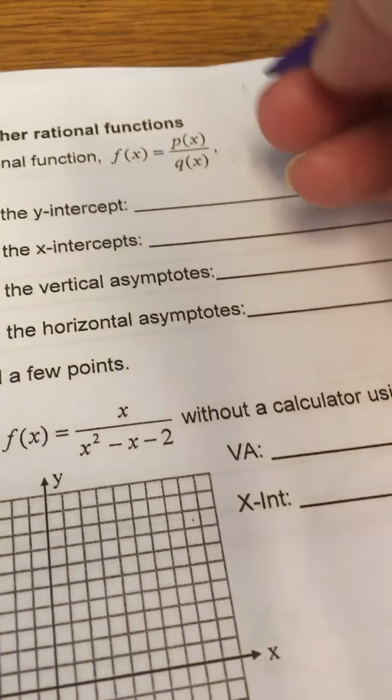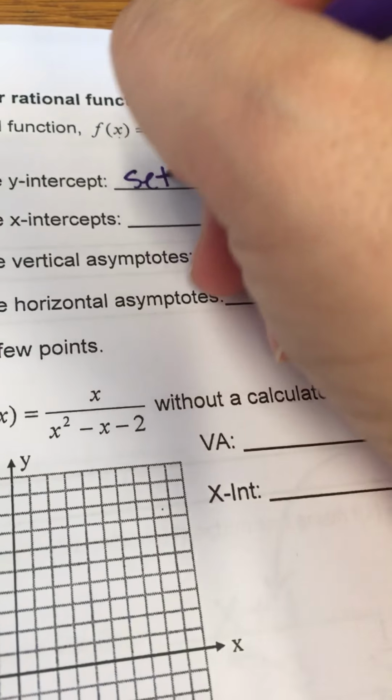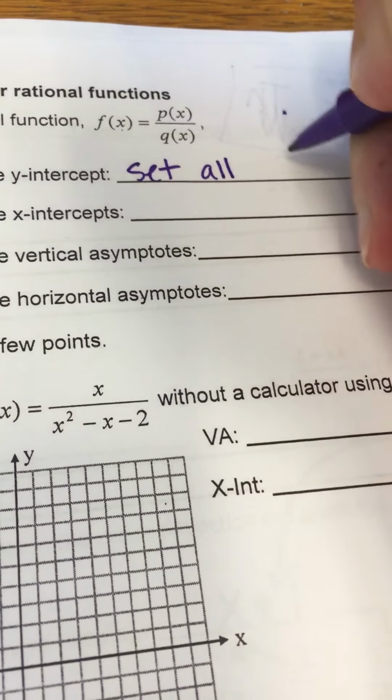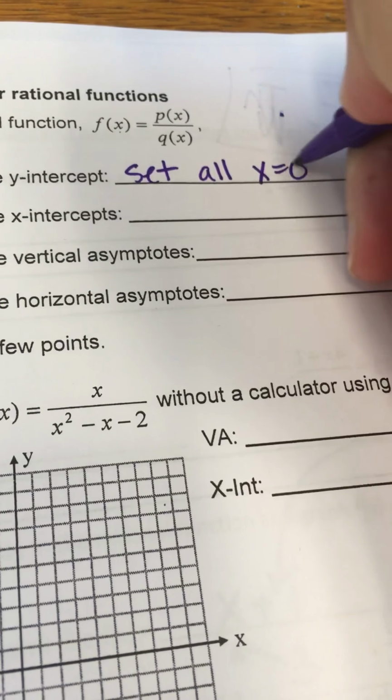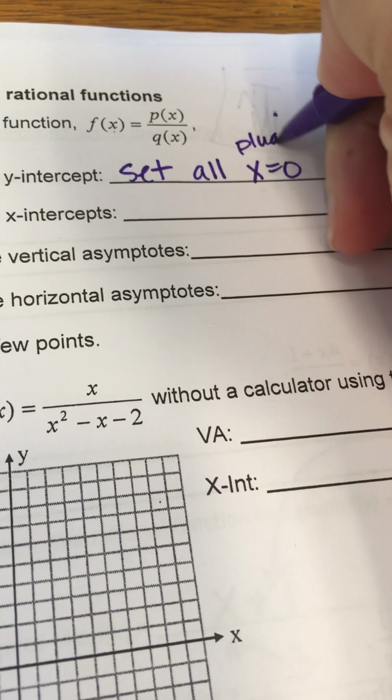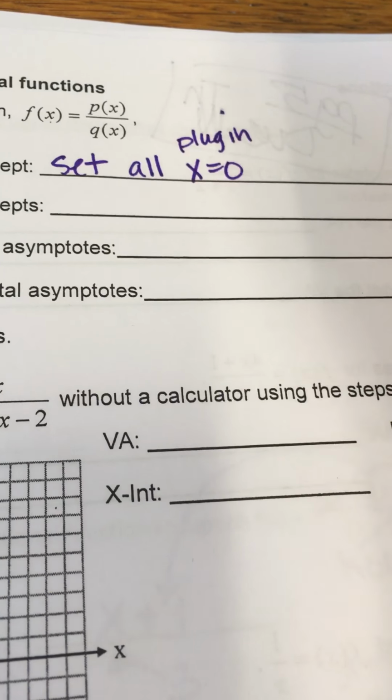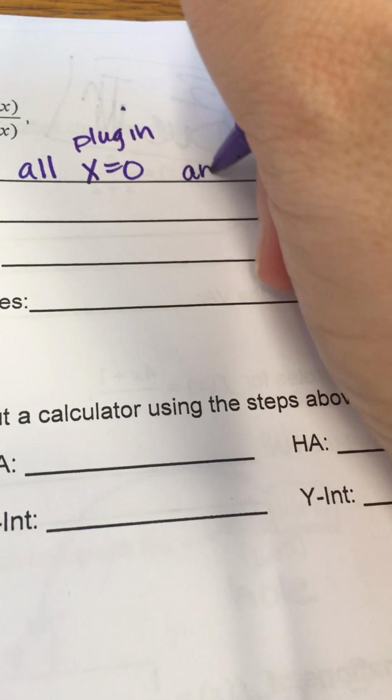To find the y-intercept, set all x's equal to 0. So plug in 0 for all your x's and solve for y.